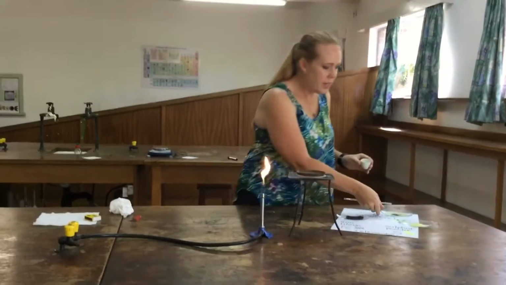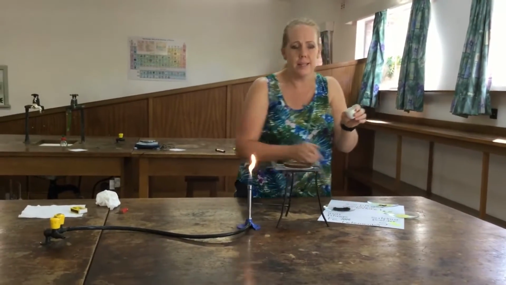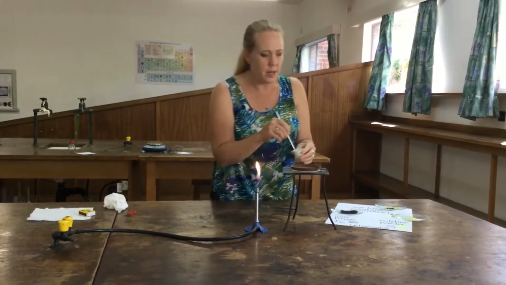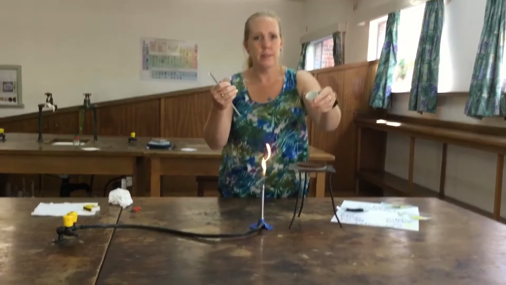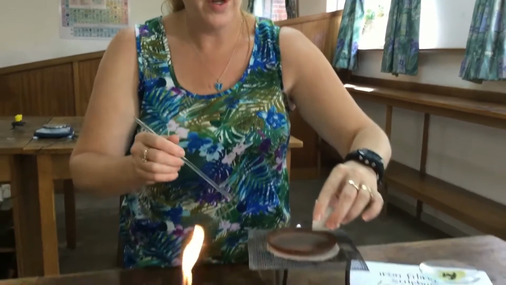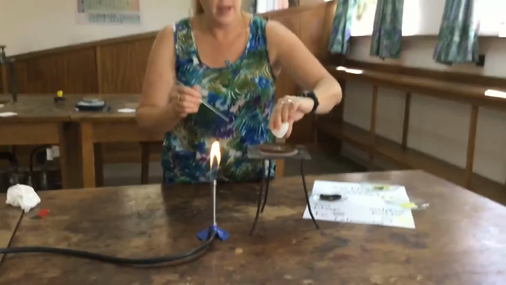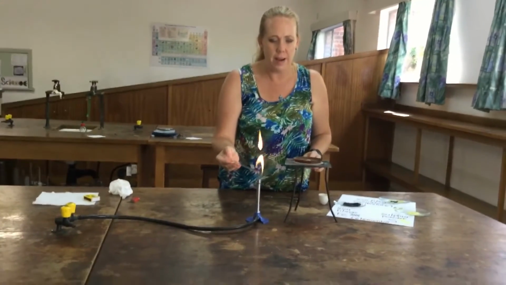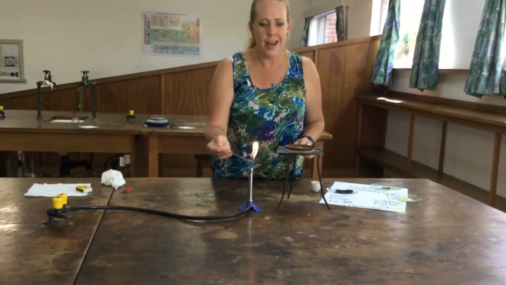Okay, so now what we've done is we've taken our mixture of iron filings and sulfur. I've put it in a little crucible here and we've just mixed it together. What I'm going to do is pour it into here, and I'm going to get this mixture of iron filings and sulfur to start reacting.